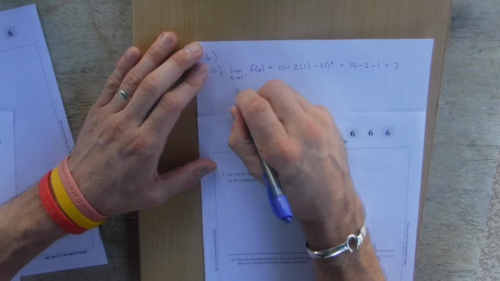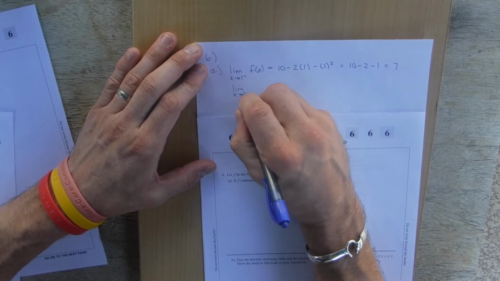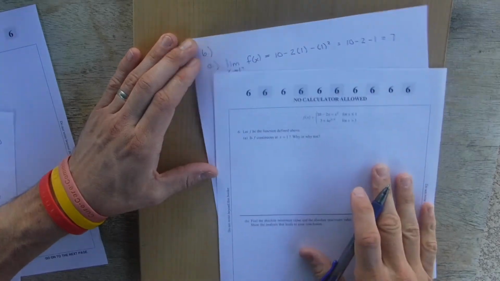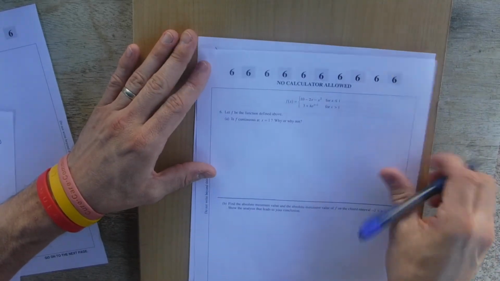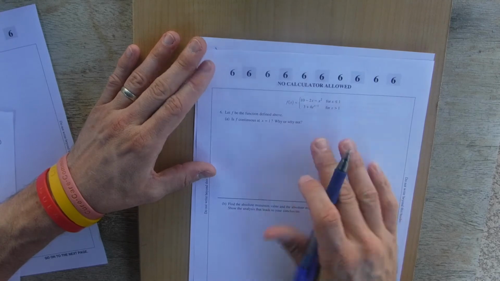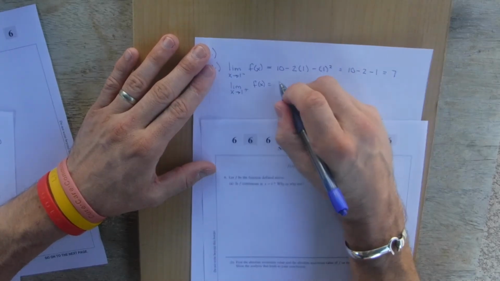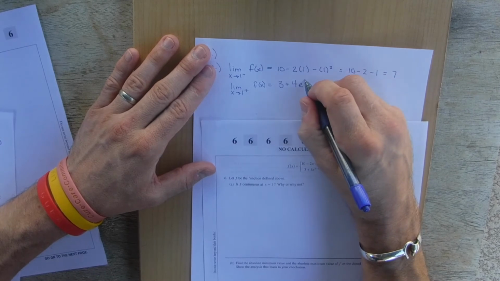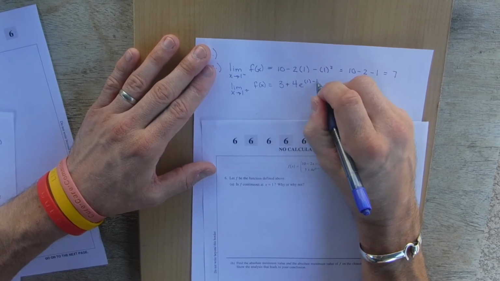Limit right. Limit as x goes to 1 from the positive side. Limit right would be where x is greater than 1, so we're using this bottom equation. That would be 3 plus 4e to the x minus 1.